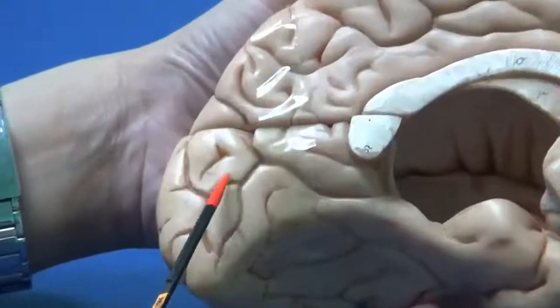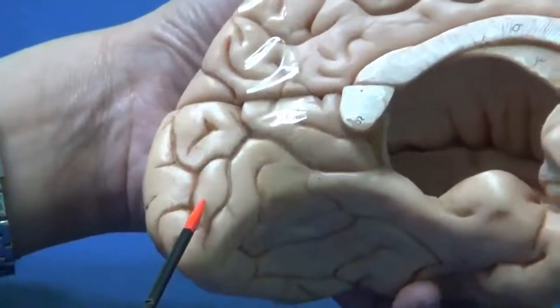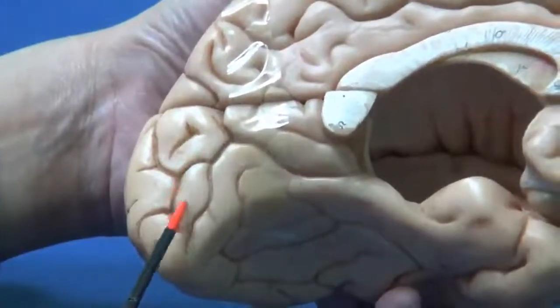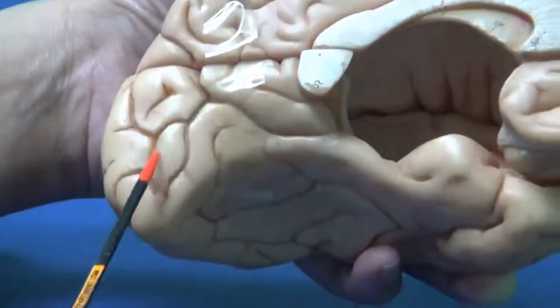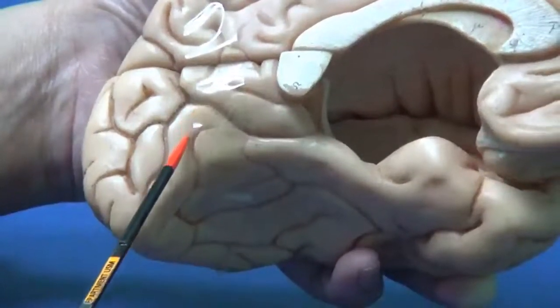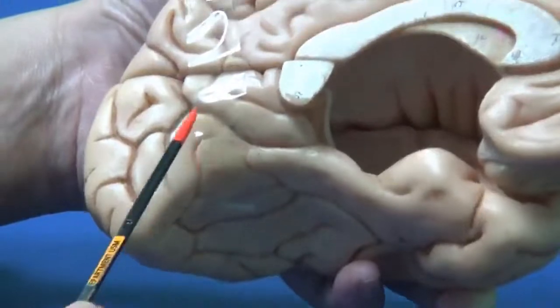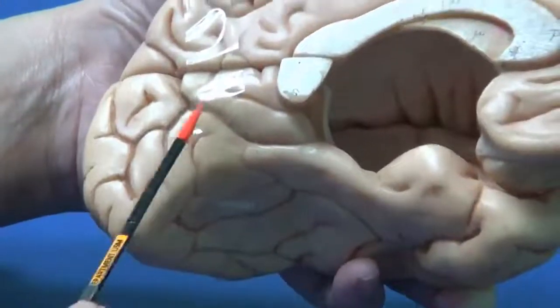Okay, the superior wall of the posterior part of the calcarine sulcus involves the cuneus, and the inferior wall of the posterior part of the calcarine sulcus involves the lingual gyrus.